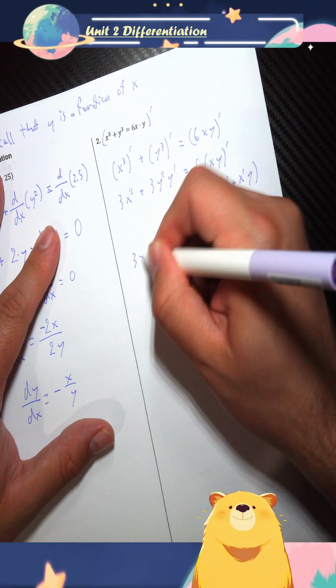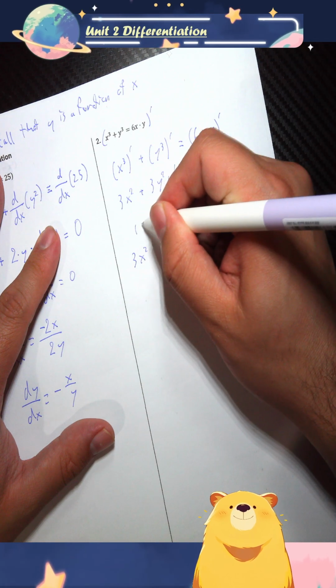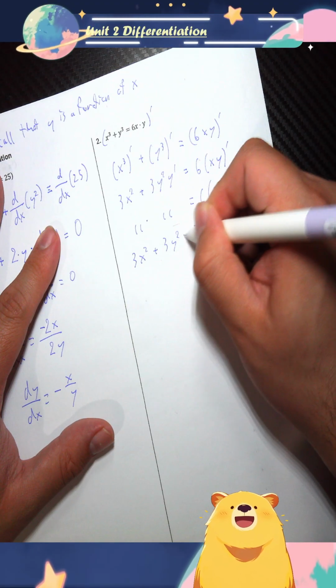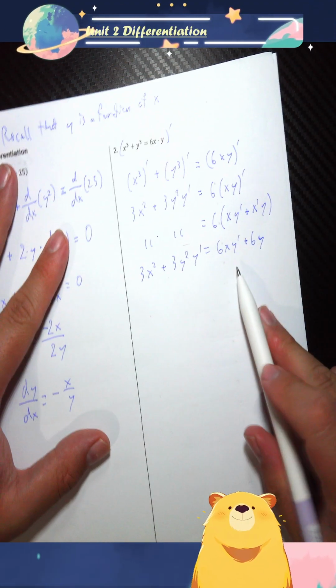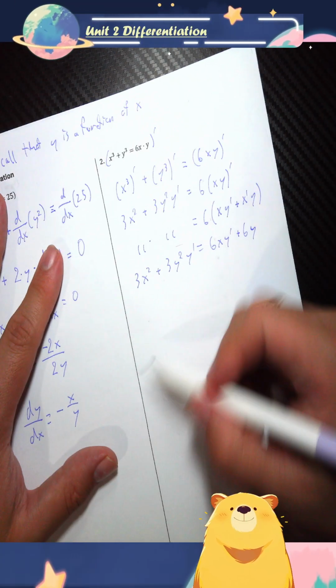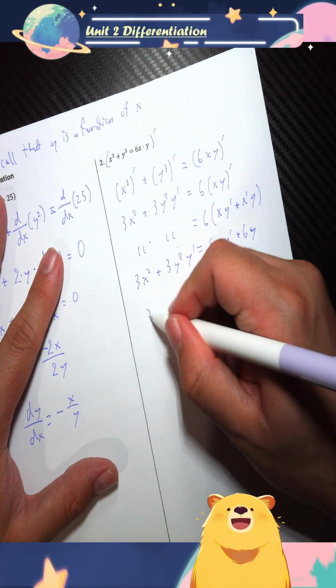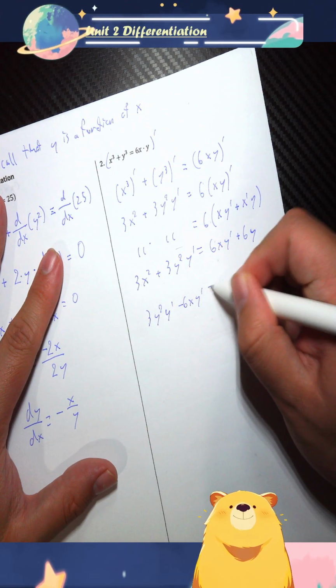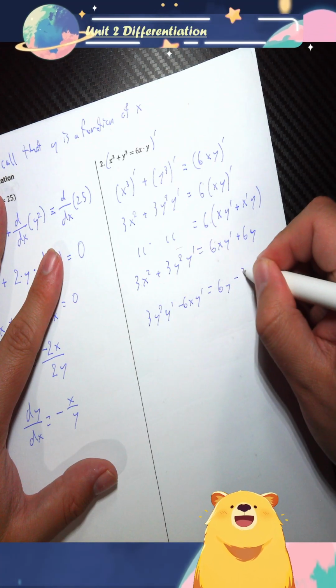And now we can go ahead and write something where we get y prime equals. So I'm going to put all the terms on one side. We got 3y squared y prime minus 6xy prime is equal to 6y minus 3x squared.